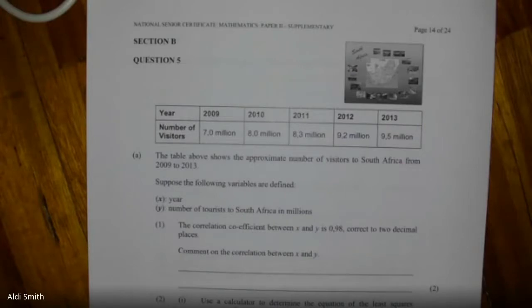Comment on the correlation between X and Y. So what do you think is the correlation between X and Y if they say the correlation coefficient is given as 0.98? Remember 3 things we have to comment on. Very strong, positive, linear. That's it. Very strong, positive, linear.